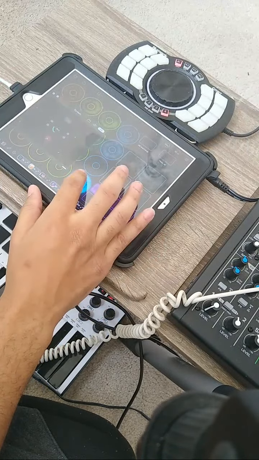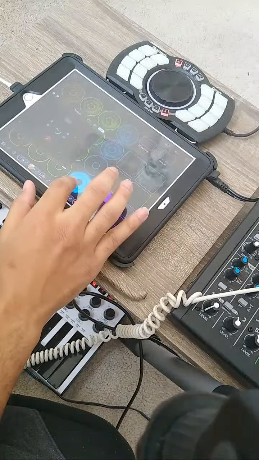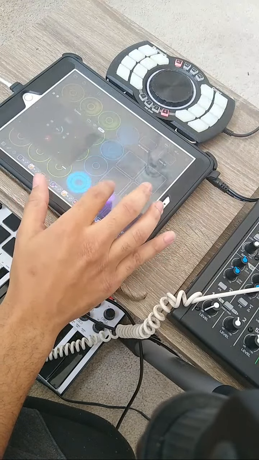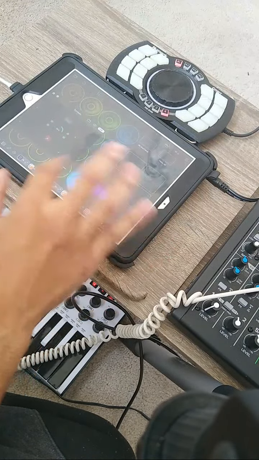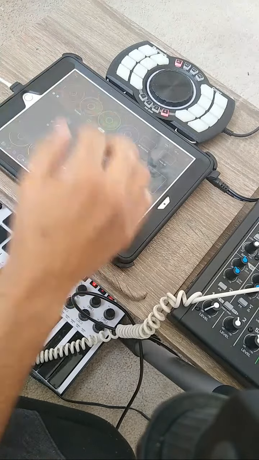So yeah, I was just seeing if I could somehow loop what I was doing with the one shot into a loop, and it didn't loop. So I was just checking that real fast.